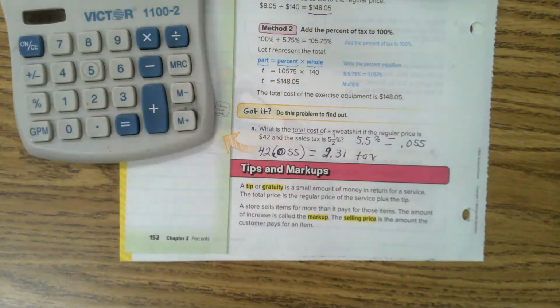On this one, it says, tips or gratuity is a small amount of money in return for a service. The total price is the regular price of the service plus the tip. You give tips at a nice restaurant, you can tip them. You can give tips, it doesn't have to be a nice restaurant. McDonald's doesn't do tips, those types of places, but pizza places do tips. A lot of takeout restaurants will do tips.